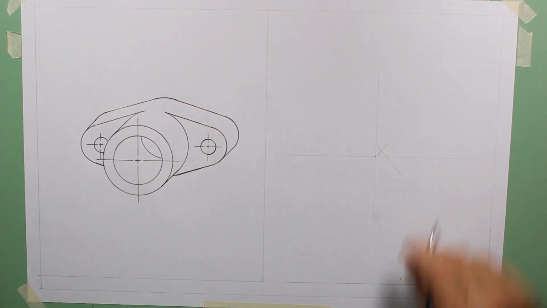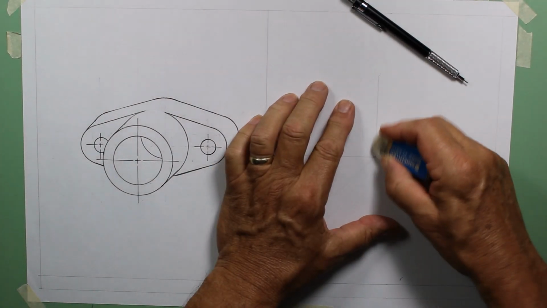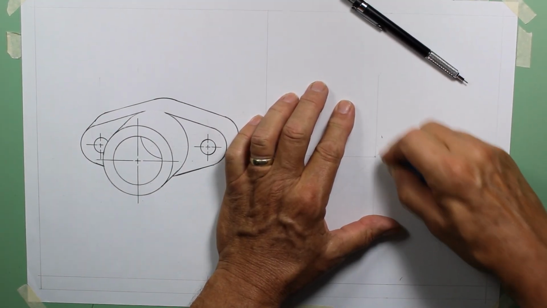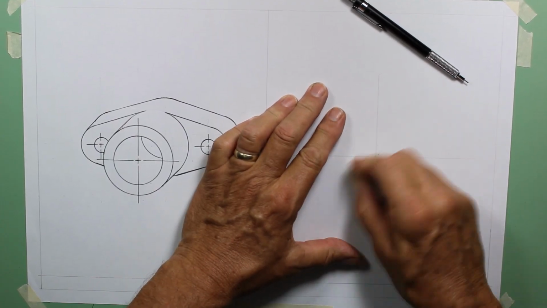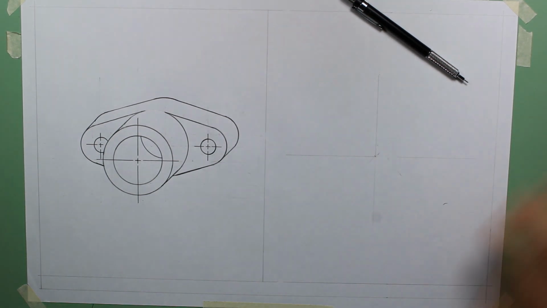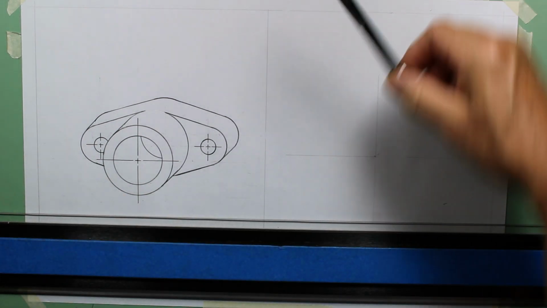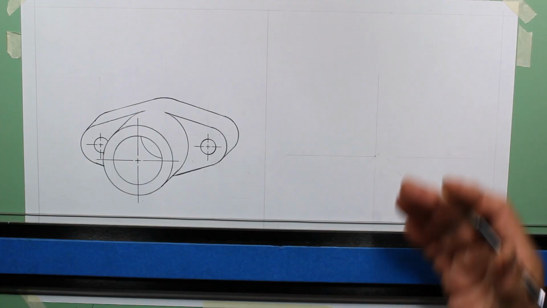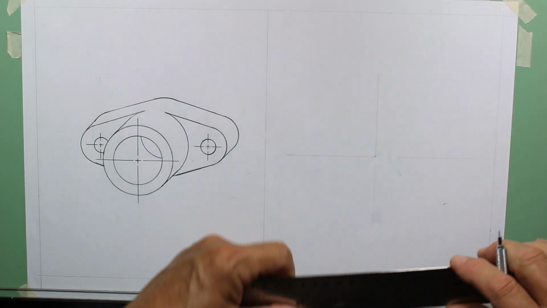Now I'm not going to talk a lot as I go through this. I'll just draw and demonstrate. It's just the thing to remember is that all of our depth is going to be half of what it really is.